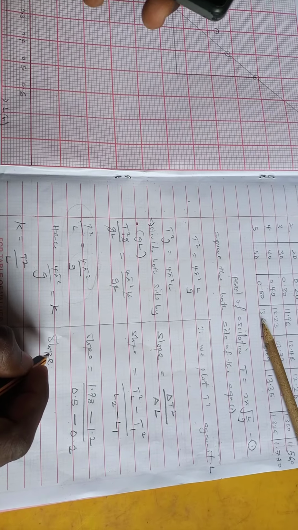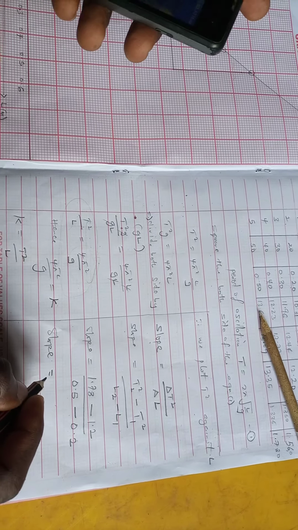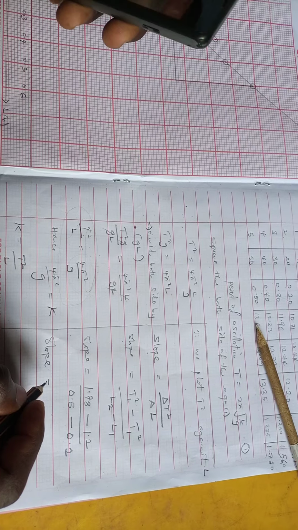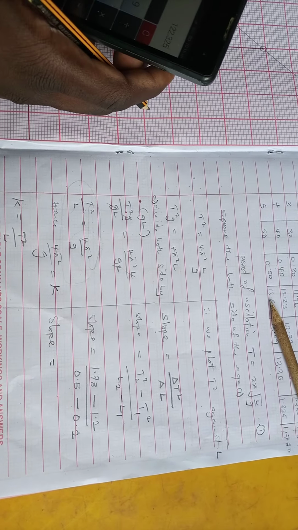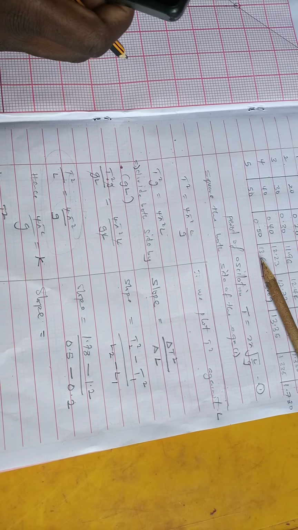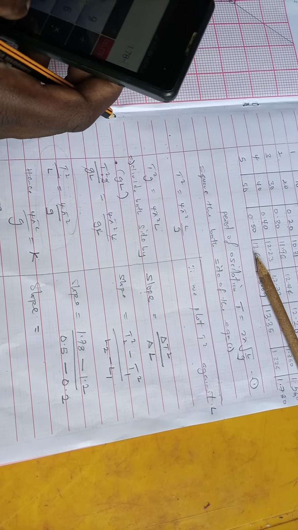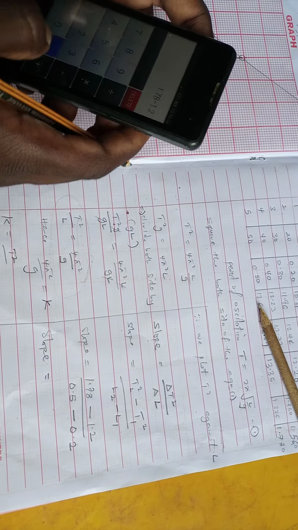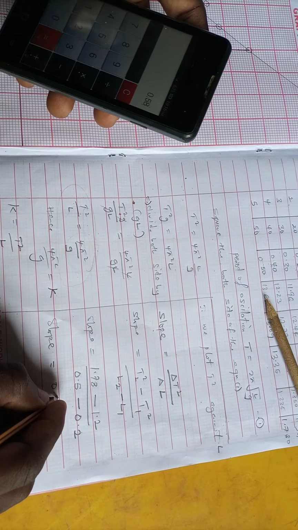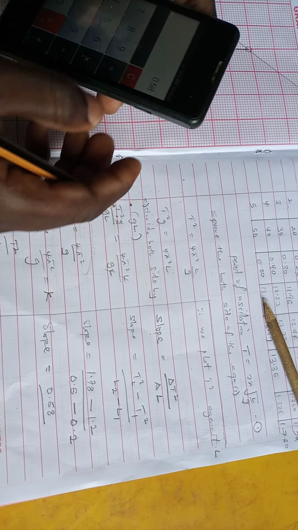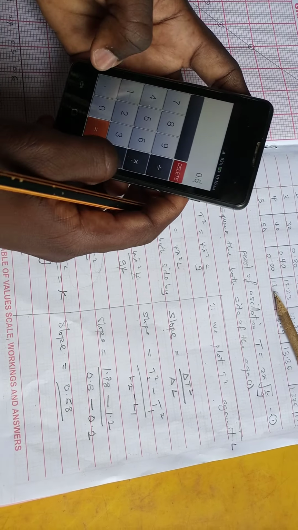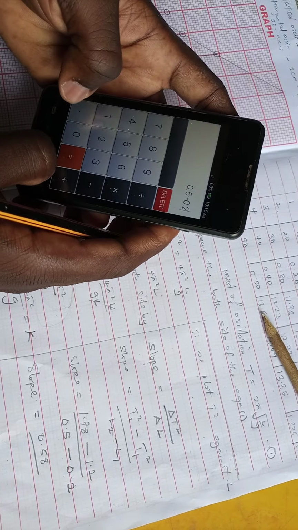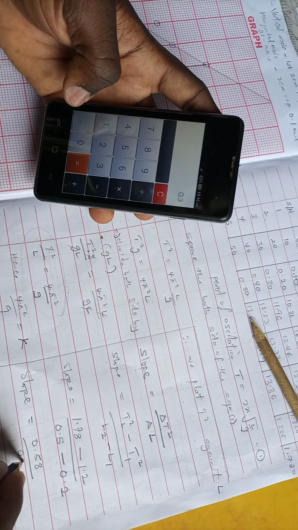Now the next thing you just need to do is quickly look for the slope. Then what will be my slope? Just remove 1.2 from 1.78, sorry. Then your final answer for the numerator is 0.58, and 0.5 minus 0.2 is 0.3.